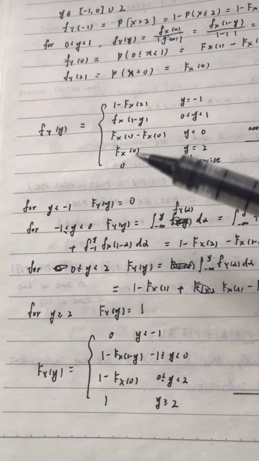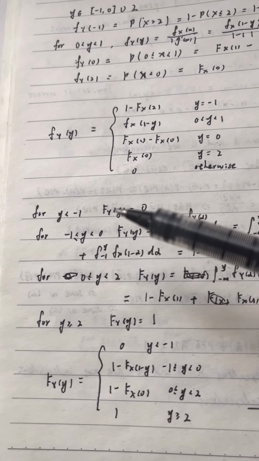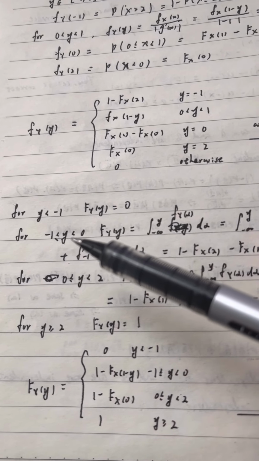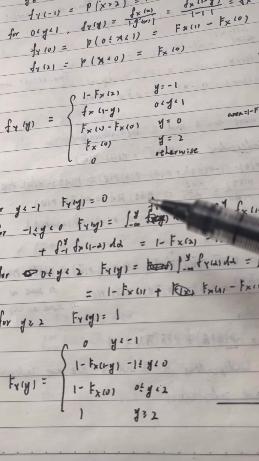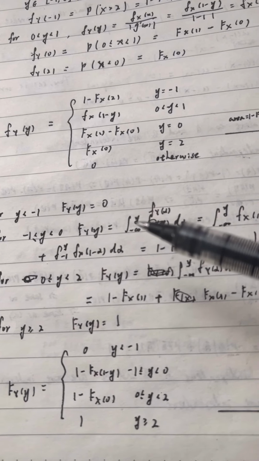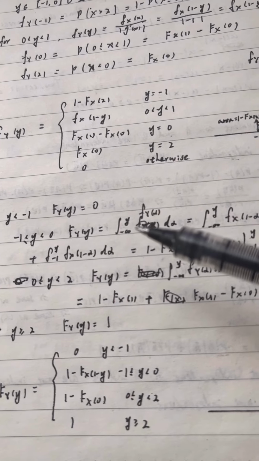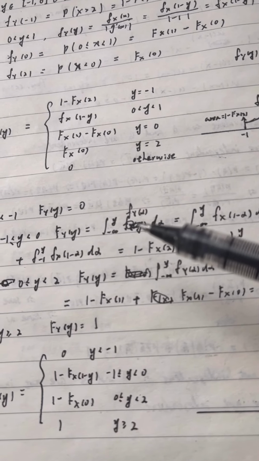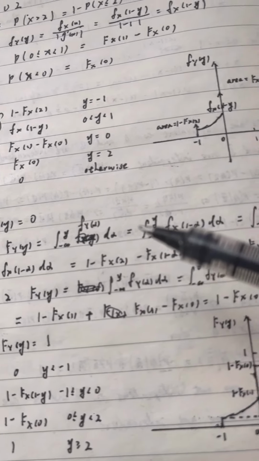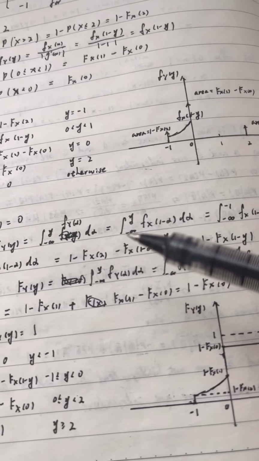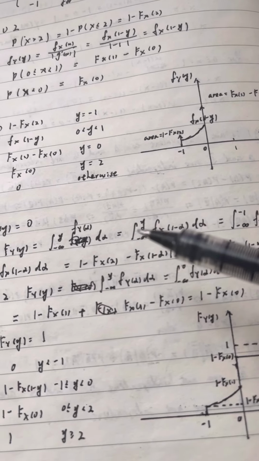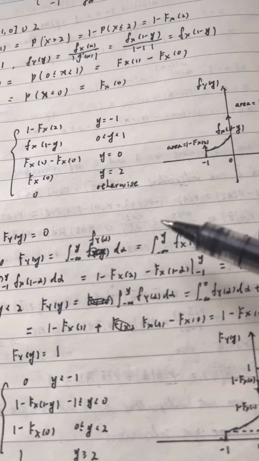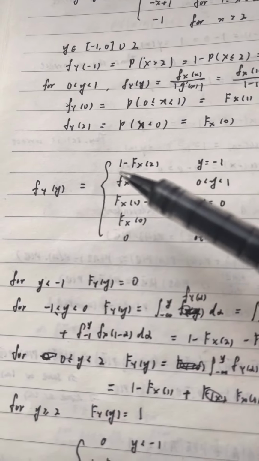distribution function of y. So apparently when y is less than -1, it is just equal to 0. And when y is larger than or equal to -1 and smaller than 0, we can use the definition of the distribution function. It's just the integral from -infinity to y of f_Y(alpha) d alpha, and we can substitute f_Y(alpha) into f_X with the conclusion we drew from the density function.